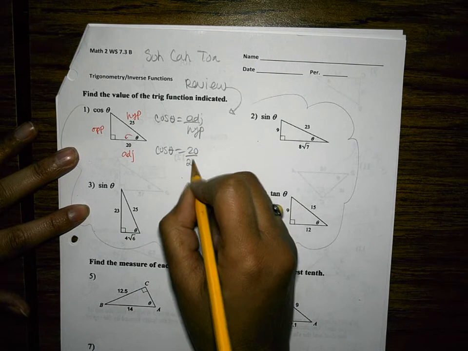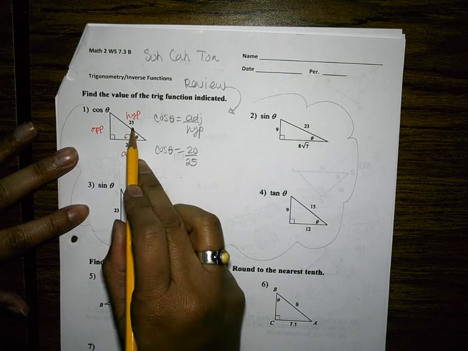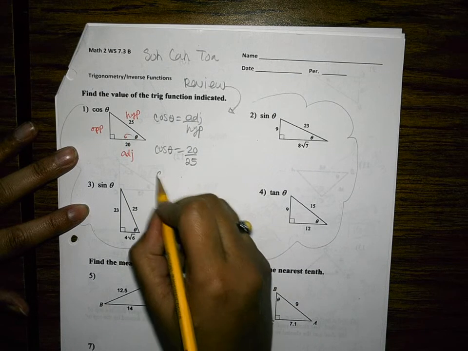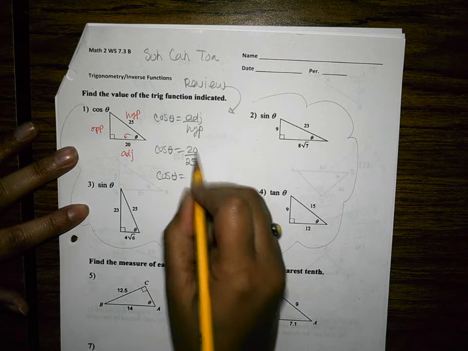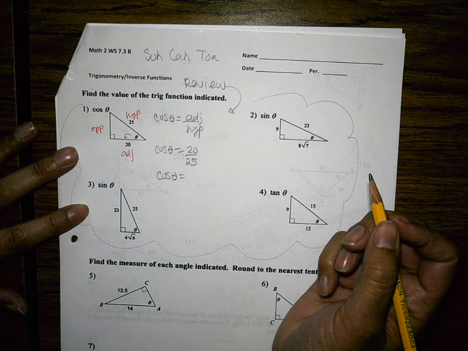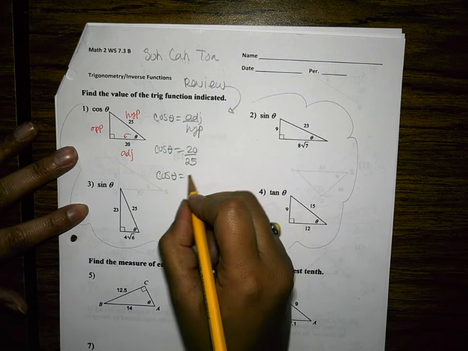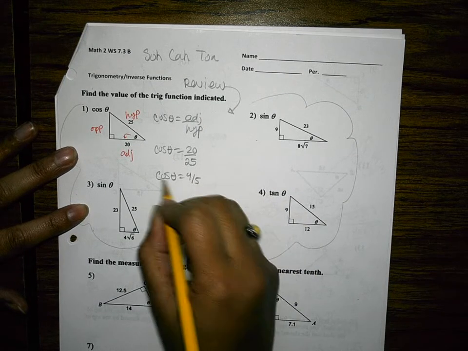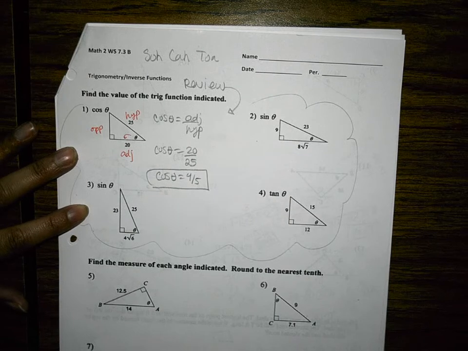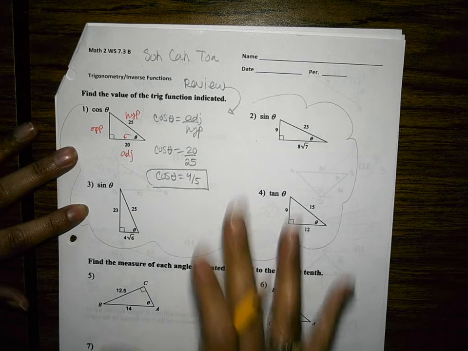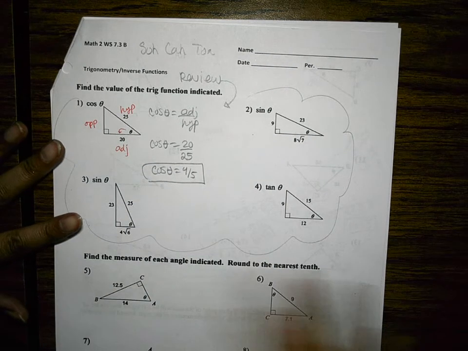Adjacent over hypotenuse, and just reduce. What goes into 20 and 25? 5, so it becomes 4/5. Make sense? That's it. Again, these first 4 are no inverse key, no calculator keys, you're just basic review.